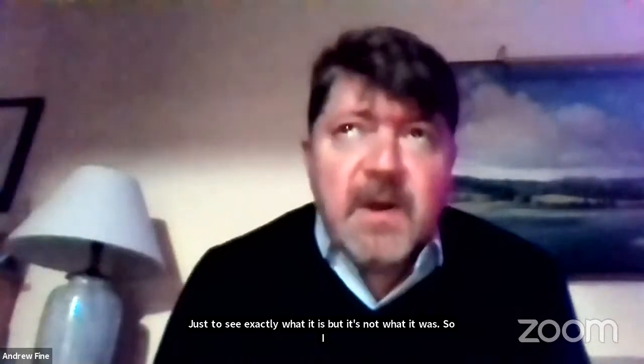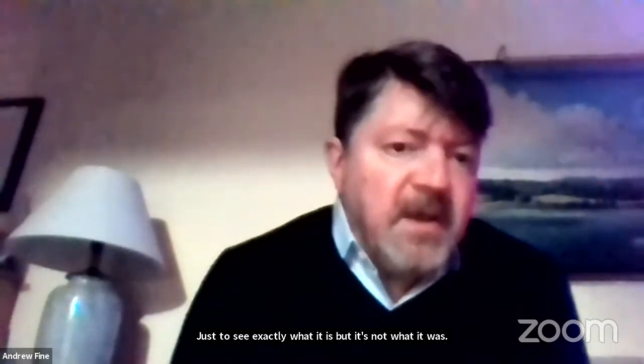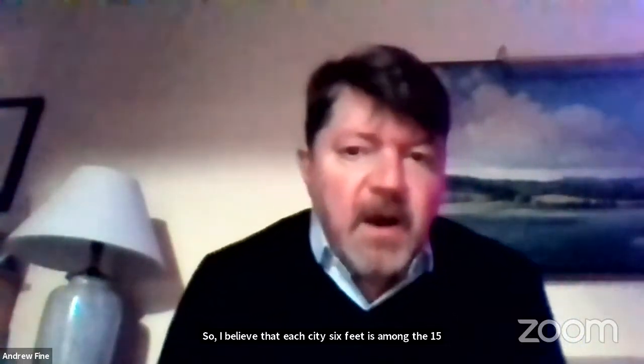Well, I believe that East 86th Street is among the 15 most transited streets in Manhattan. And we're certainly seeing the ill effects of not having pickups on Sunday or holidays.